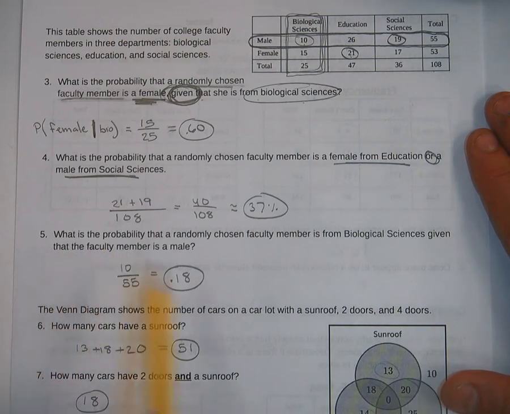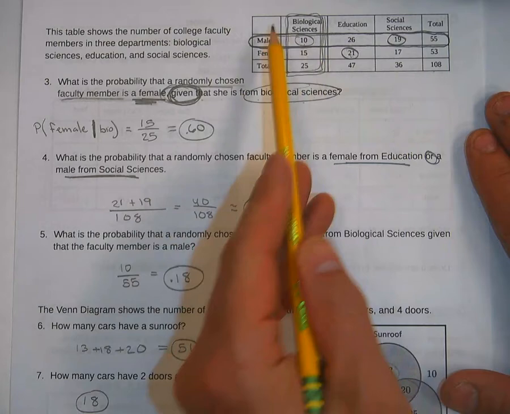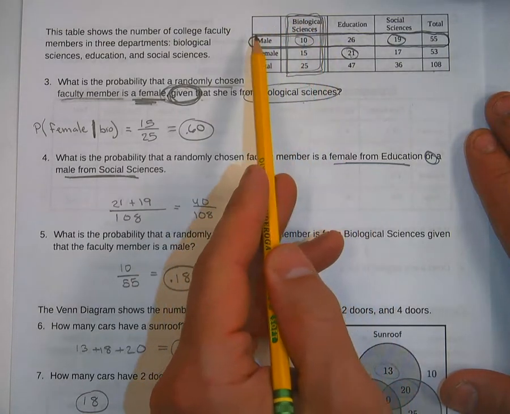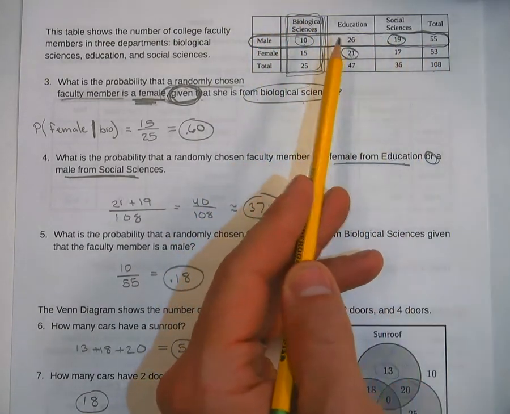What is the probability that a randomly chosen faculty member is from biological sciences, given that the faculty member is a male? So now we're given a row restriction instead of a column restriction. We are only looking at the male population.